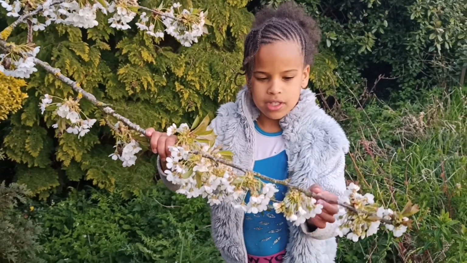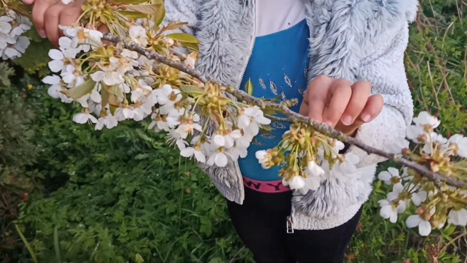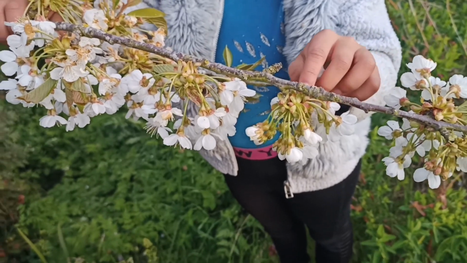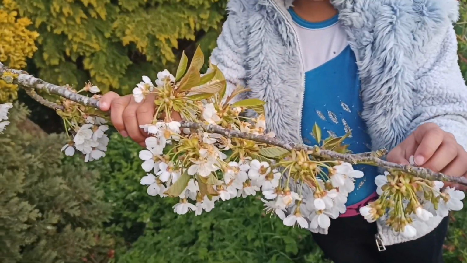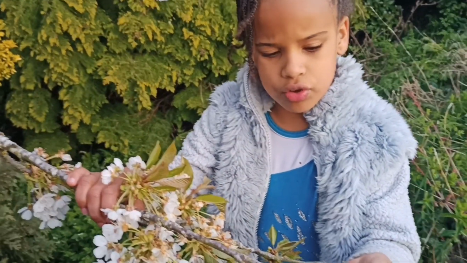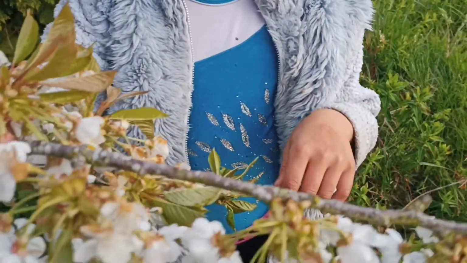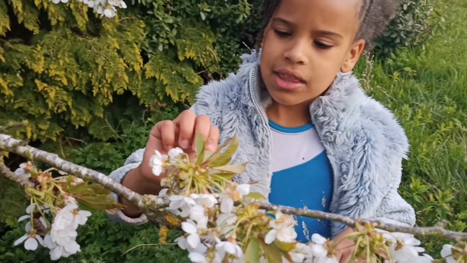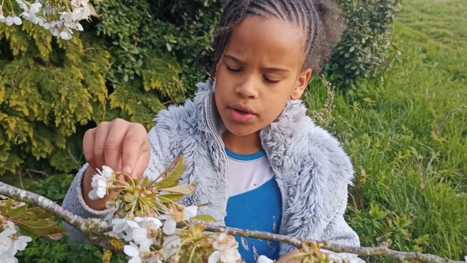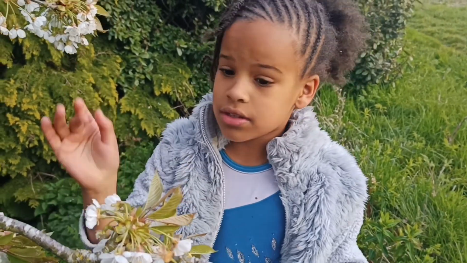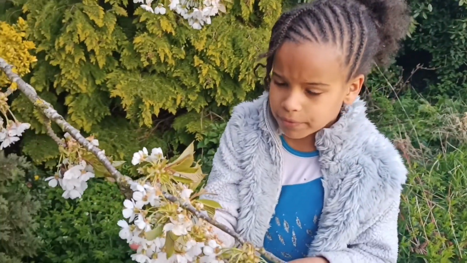And if you've ever seen cherries, they have these stalks on them. And so these stalks are on the flower, so the cherry is going to grow here where the flower is. And can you see the leaves? They've grown, and the last time I showed you the trees, they didn't have leaves or flowers.